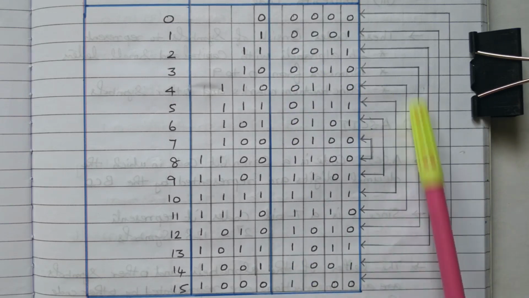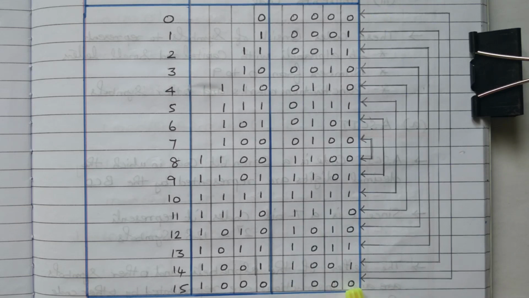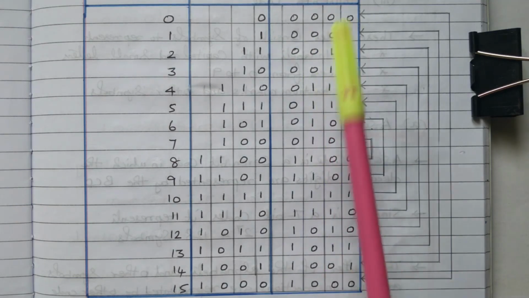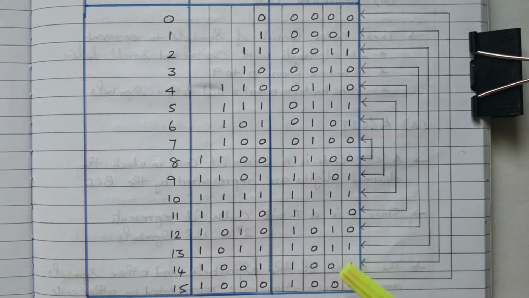15 and 0. 15 is 1000, 0 is all zeros, so there is only one bit change, and the remaining three are 0, here also 0, here also 0. That is the advantage of the gray code, right?